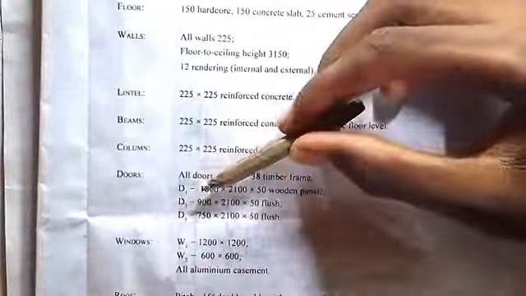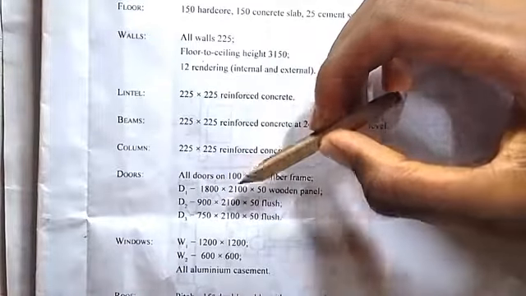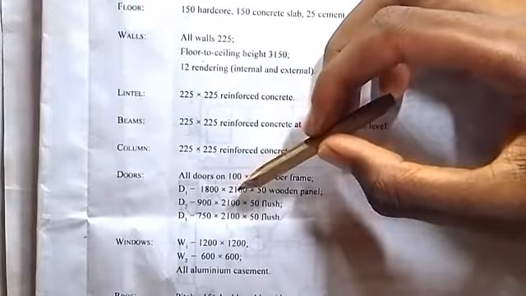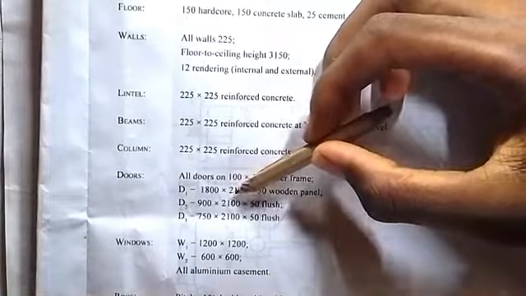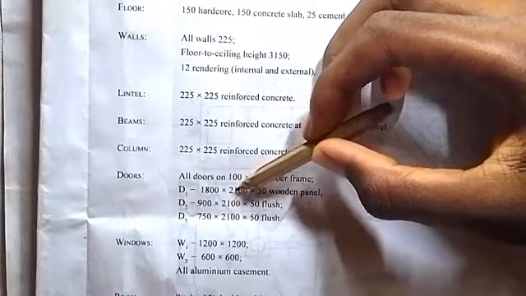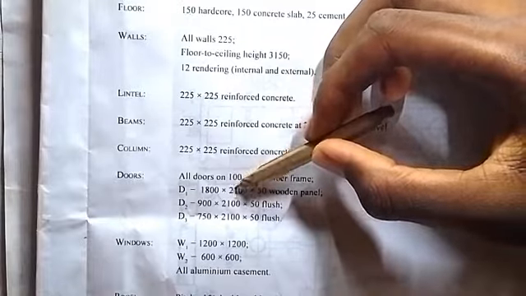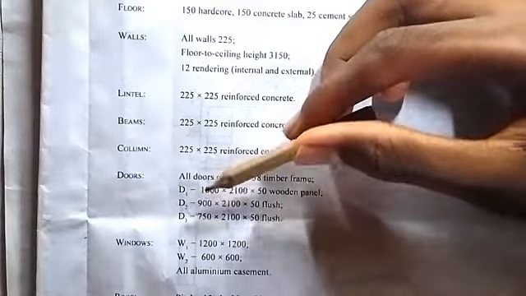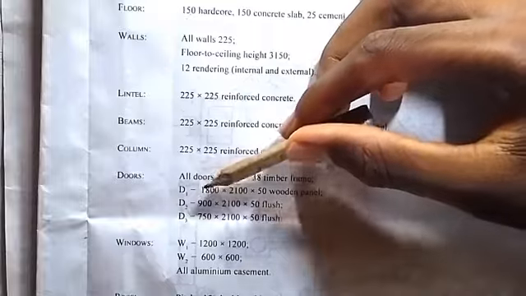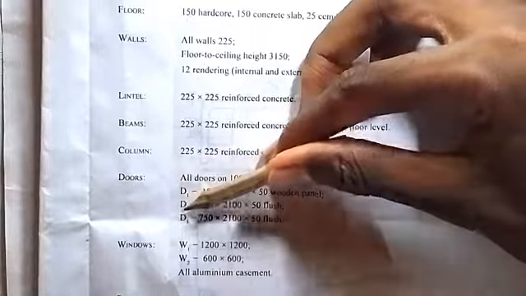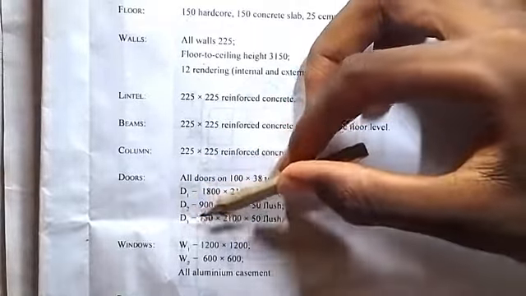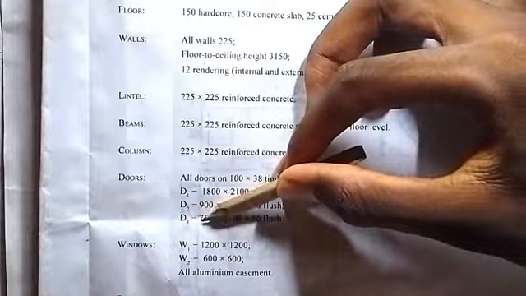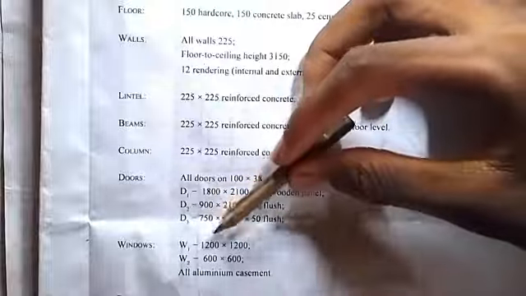Then for doors we are having the door D1 to be 18 times 21. So in our door, the biggest number is for the height, the highest number, while the lower one is for the width. So our width is 18, which is 1.8 for D1. D2 is 0.9, D3 is 0.8, accordingly. So take note of that.